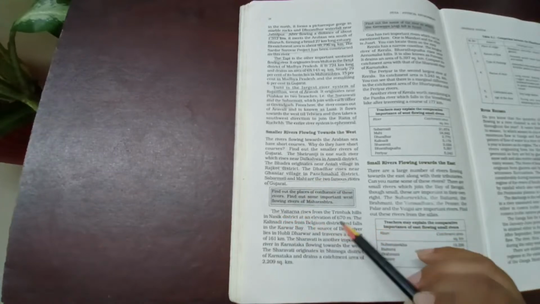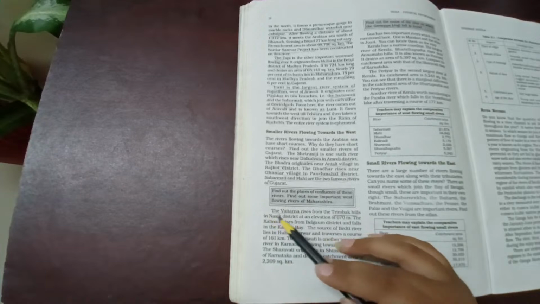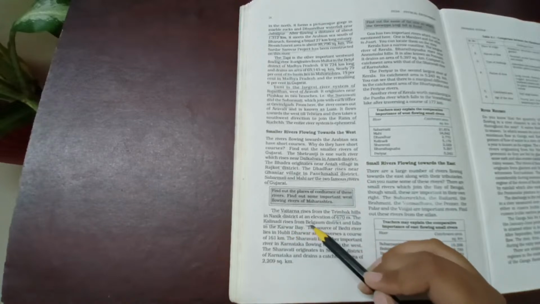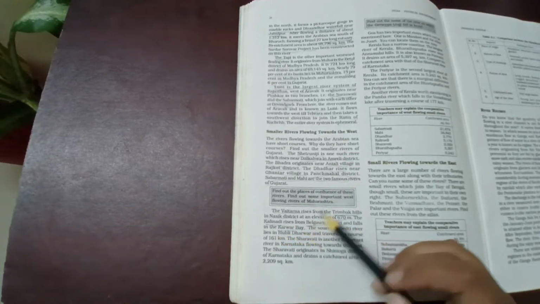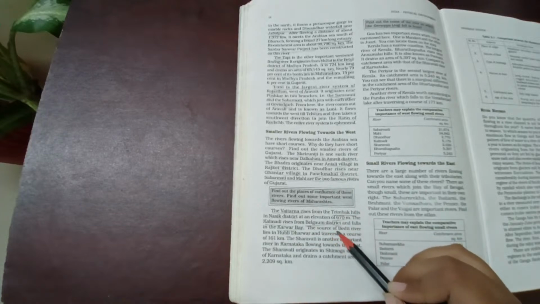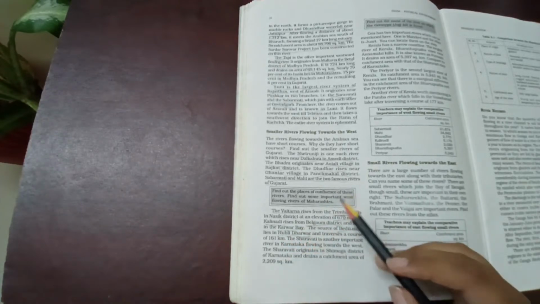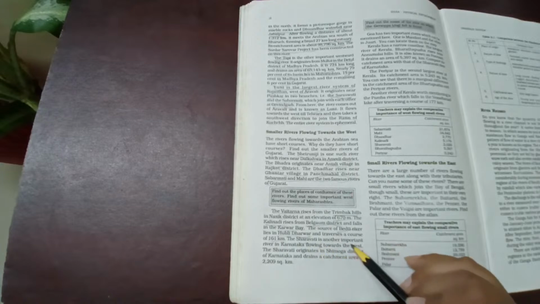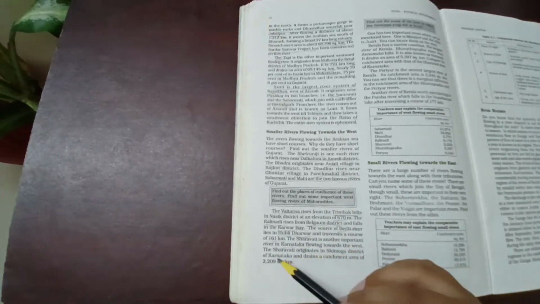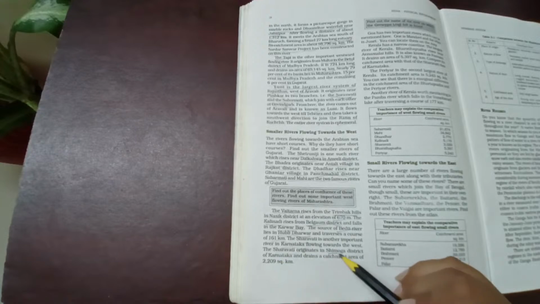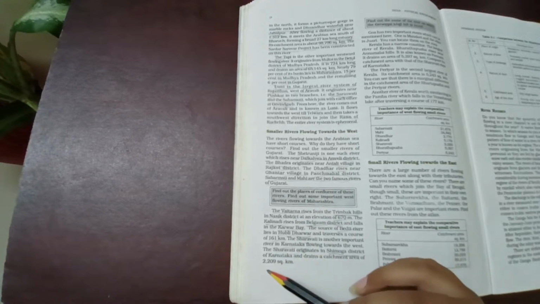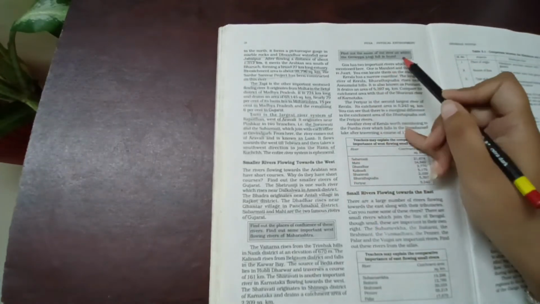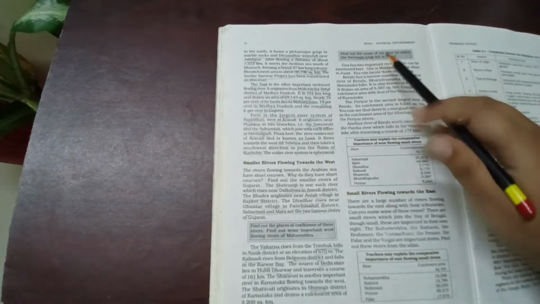The Vaitarna rises from the Trimbak Hills in Nasik district at an elevation of 670 meters. The Kali Nadi rises from Belgaum district and falls in the Karwar Bay. The source of Bedti River lies in Hubli Dharwar and traverses a course of 161 km. The Sharavati is another important river in Karnataka flowing towards the west. The Sharavati originates in Shimoga district of Karnataka and drains a catchment area of 2,209 square km. Find out the name of the river on which Gersoppa Jog Fall is found.